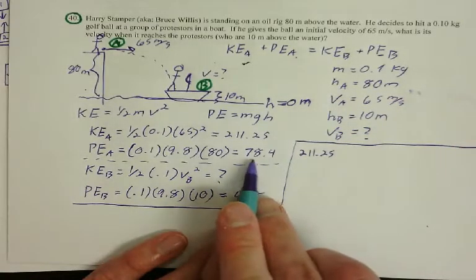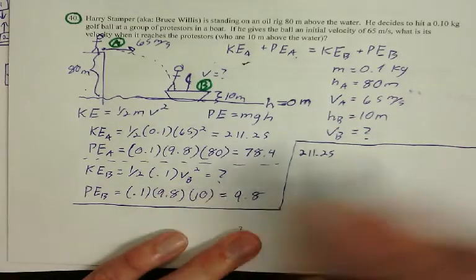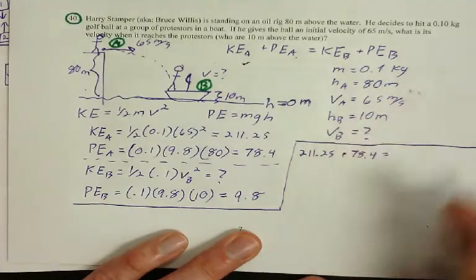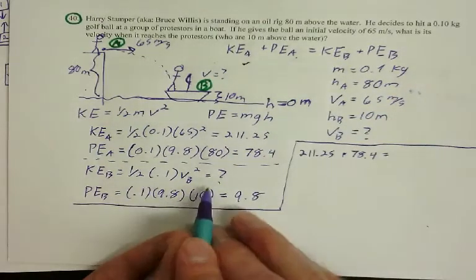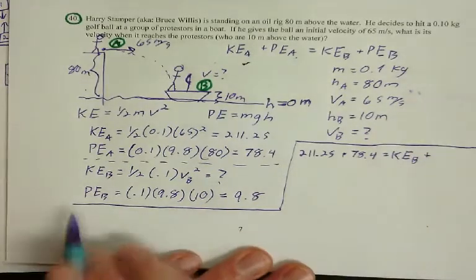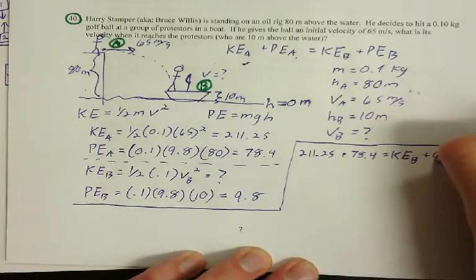Kinetic at B, or sorry, the potential at A, 78.4. Equals the kinetic at B, which I don't know, so I'm just going to write KEB, plus the potential at B, which is 9.8.